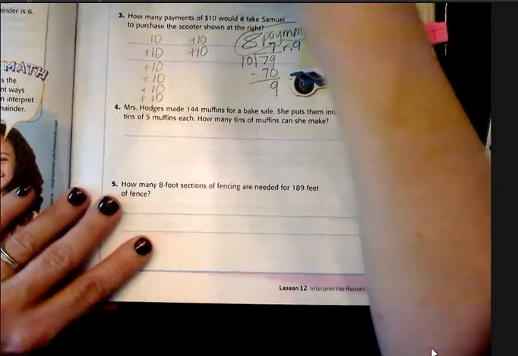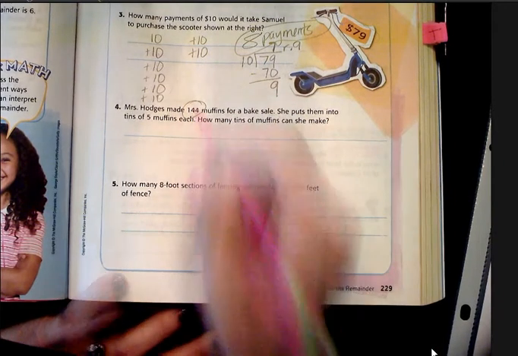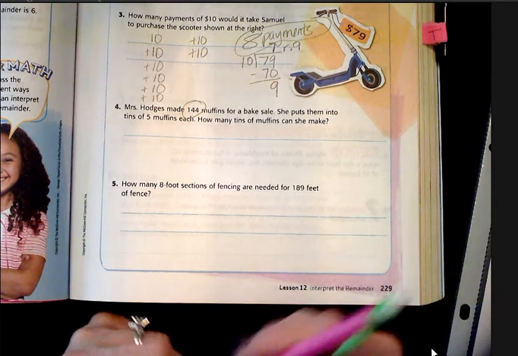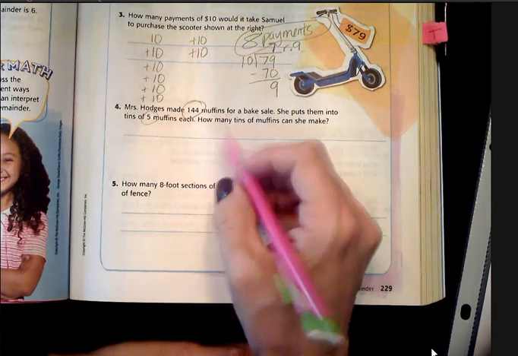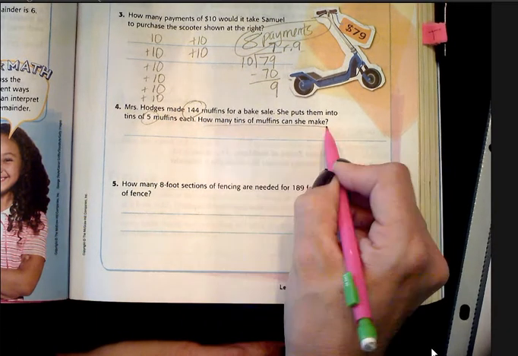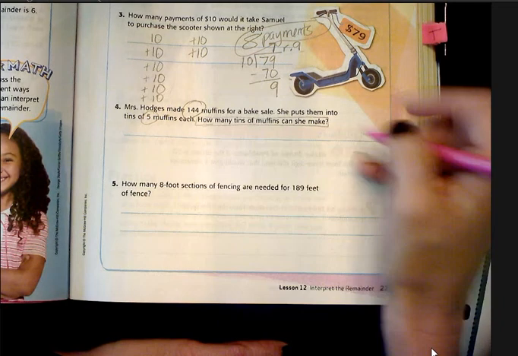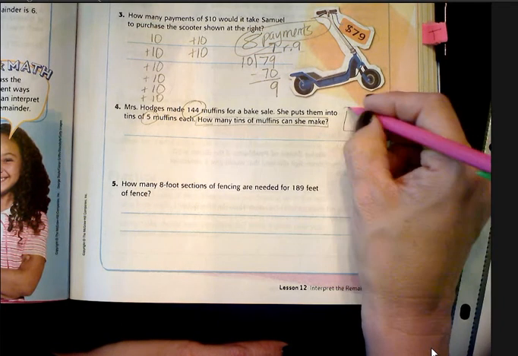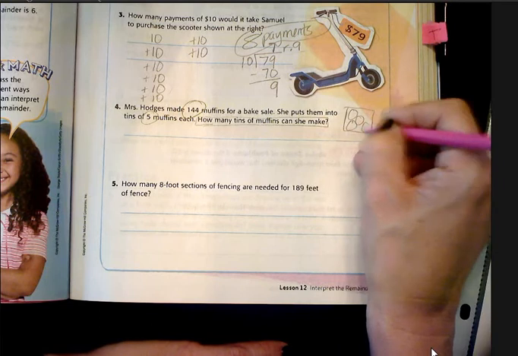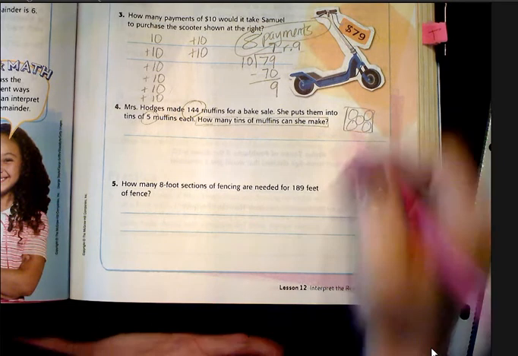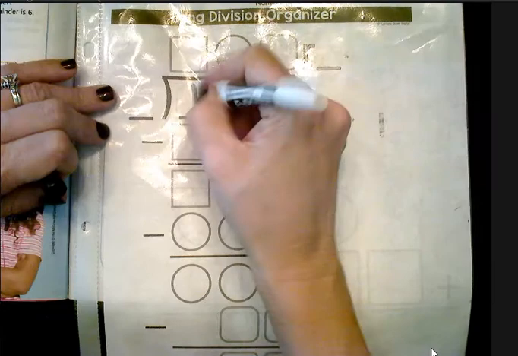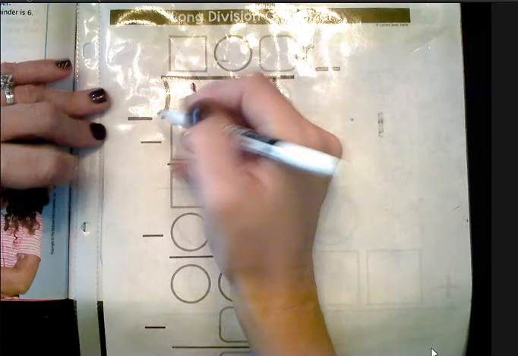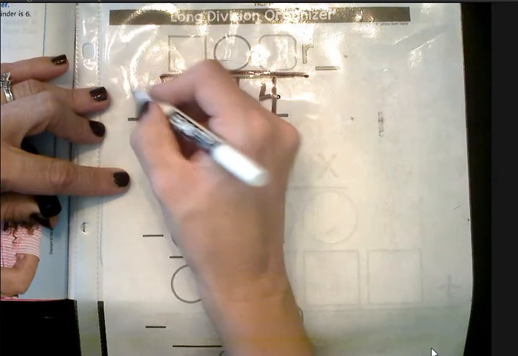Muffins. Mrs. Hodges made 144 muffins for a bake sale. That sounds lovely. She put them into tins of 5 muffins each. How many tins of muffins can she make? So she probably packed them up in these little cute boxes for people to buy at the bake sale. And they each have 5. So we're going to divide 144 divided by 5. 144 is how many total muffins, and we're going to divide them into groups of 5.